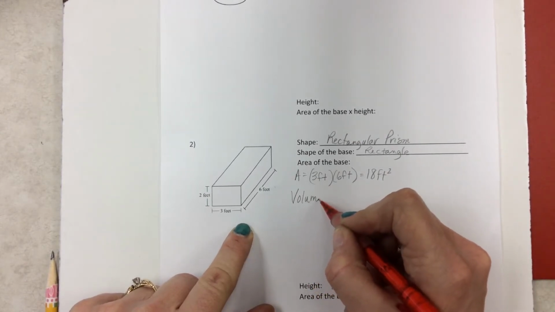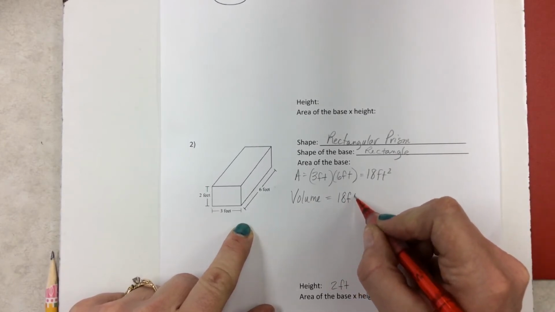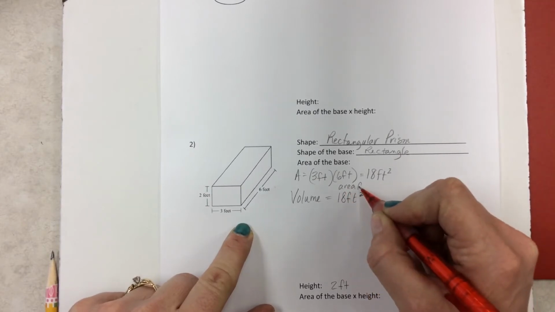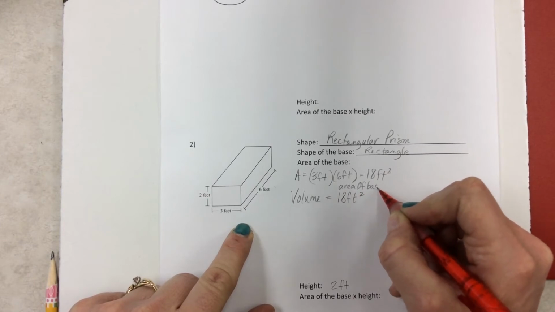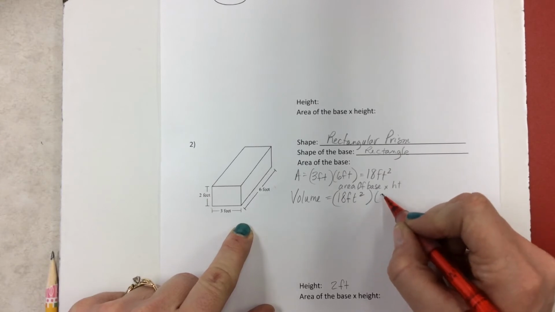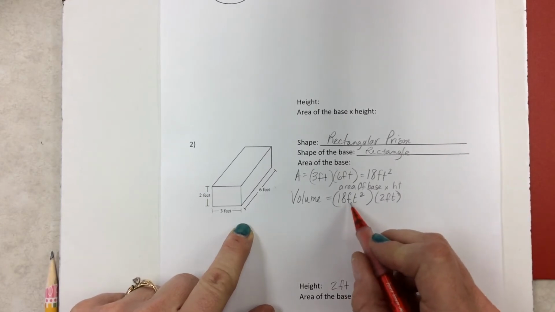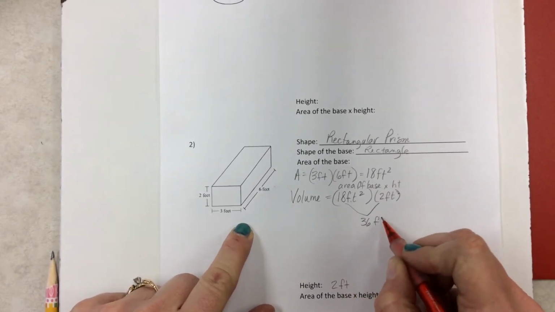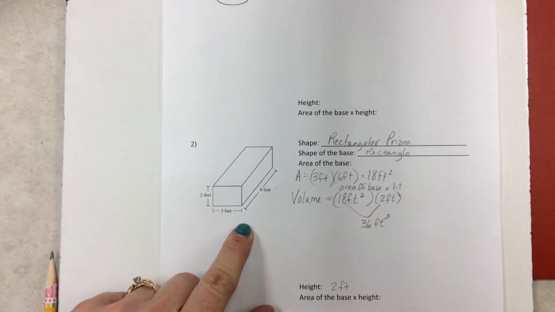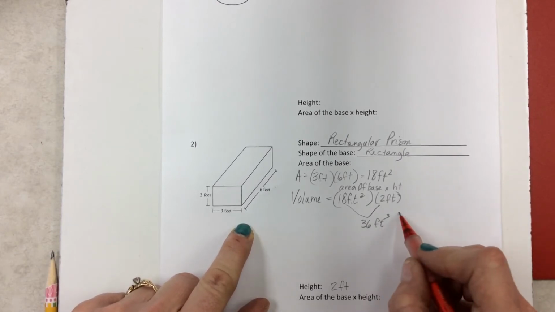So when I go to the volume, then I'm going to do the area of the base, which is 18 feet squared, times the height, and my height is 2 feet. 2 feet up, coming off the page. So now 18 times 2, that's 36 feet to the third power, because I have feet squared times another foot makes feet to the third power, which is the same thing as 36 cubic feet. Okay, and then that will be your final answer.